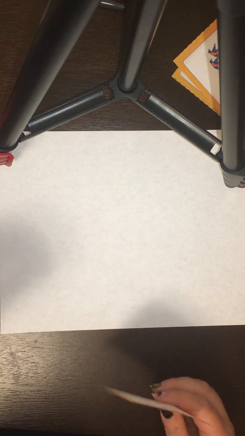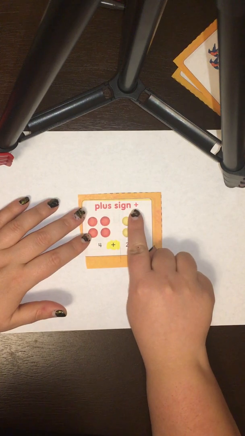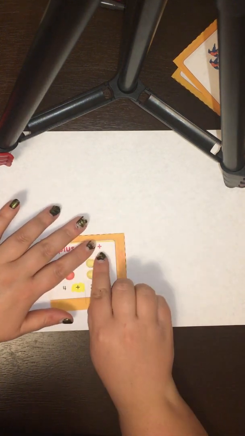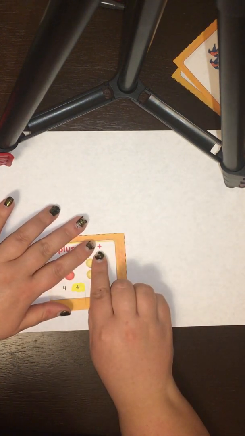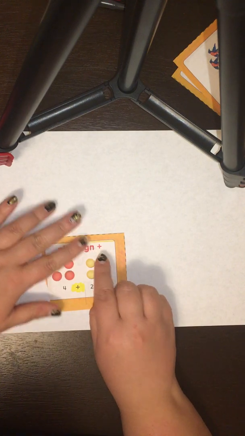Okay, when we're writing an addition equation, we use a plus sign. It looks like a T. But in math, we call this plus.